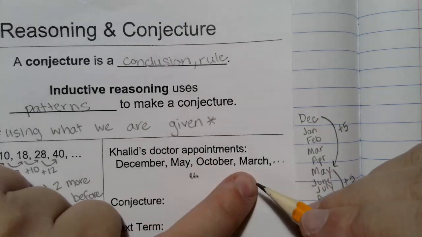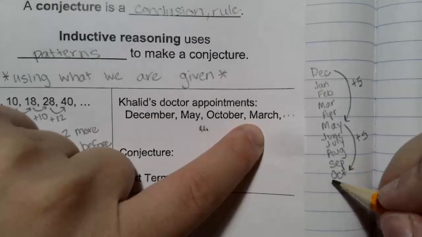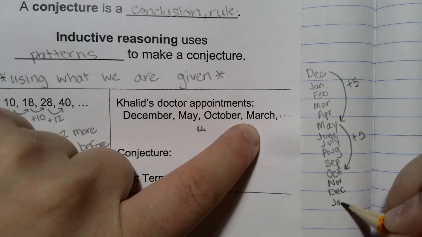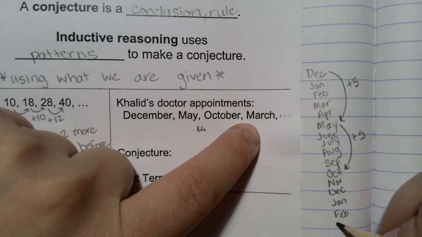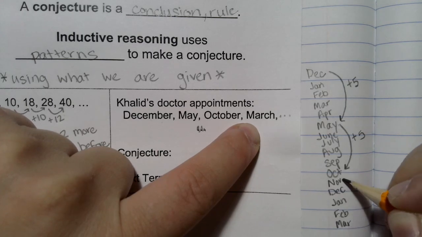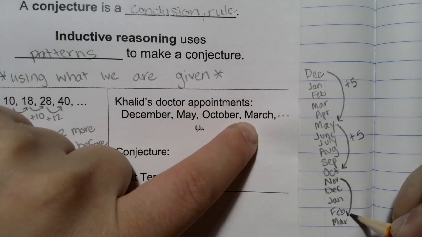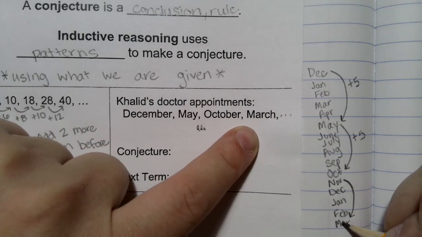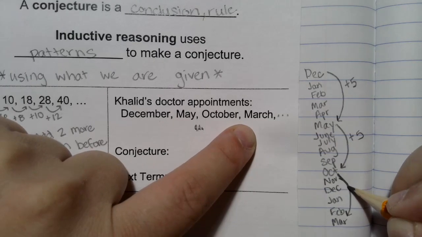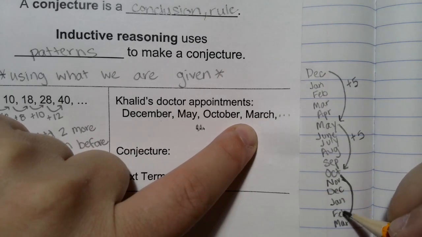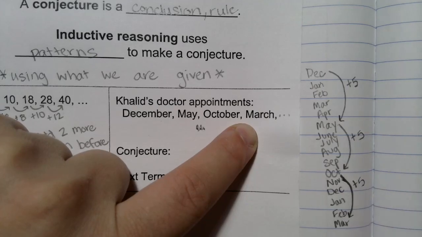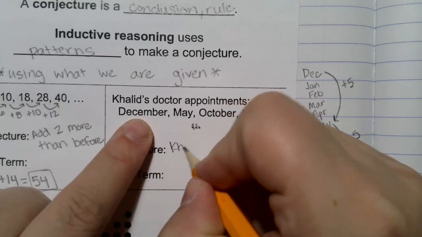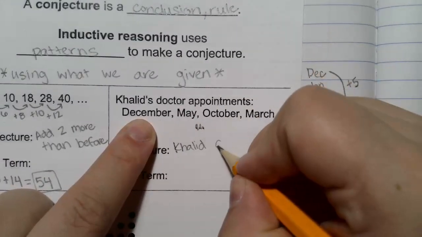All right, let's just double check it. We know the next one is March. So I have October, November, December, January, February, March. So November to March, 1, 2, 3, 4. Oh, sorry, we're doing from October to March. There we go. That makes more sense. 1, 2, 3, 4, 5. So another 5 months. So our conjecture, our rule, is that when Khalid goes to the doctor, it's every 5 months.